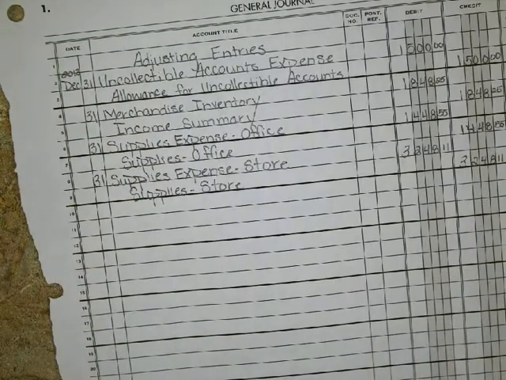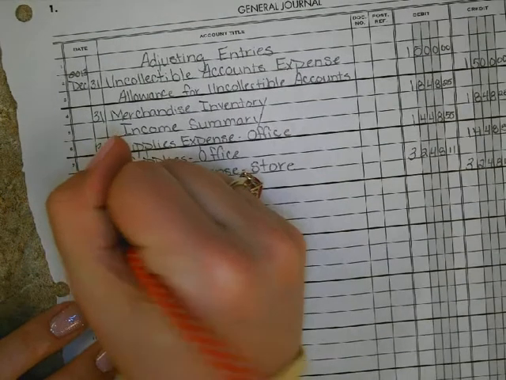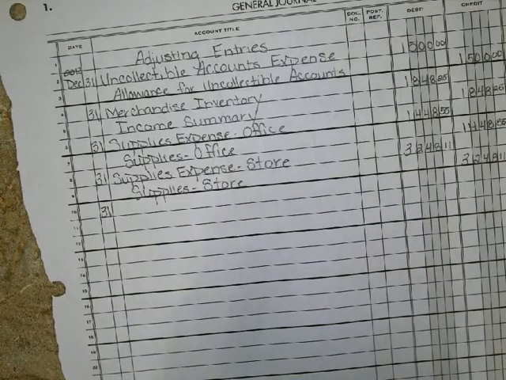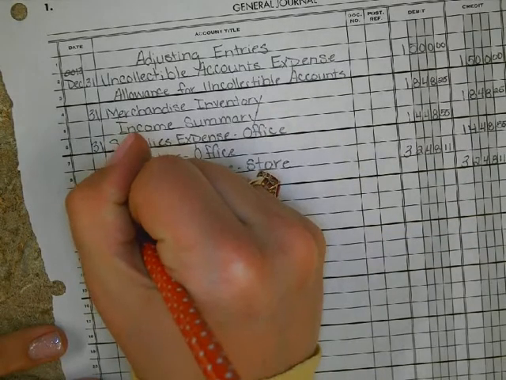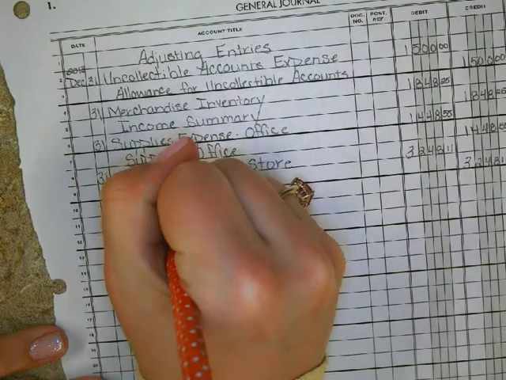Our next adjustment. Prepaid insurance. And what is the expense account? Because that's going to be the debit. What's our expense account? Insurance expense.